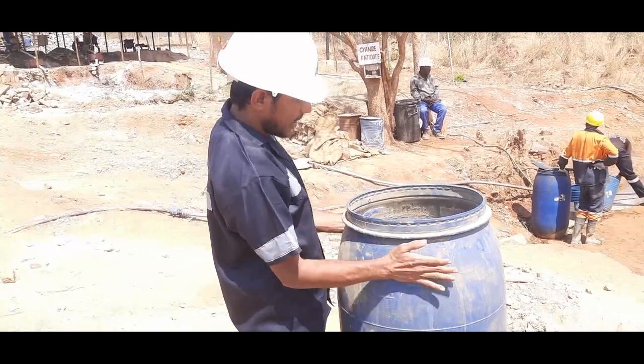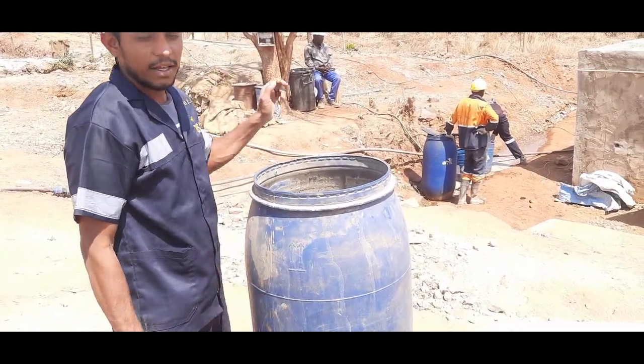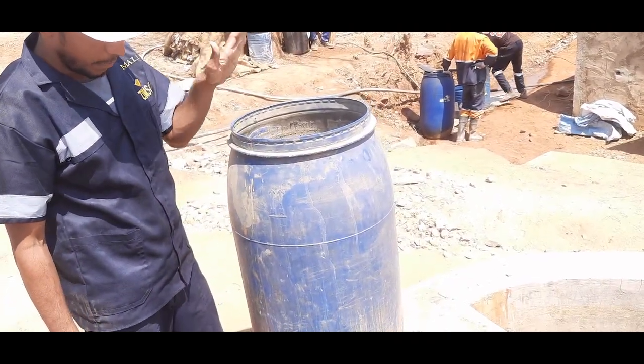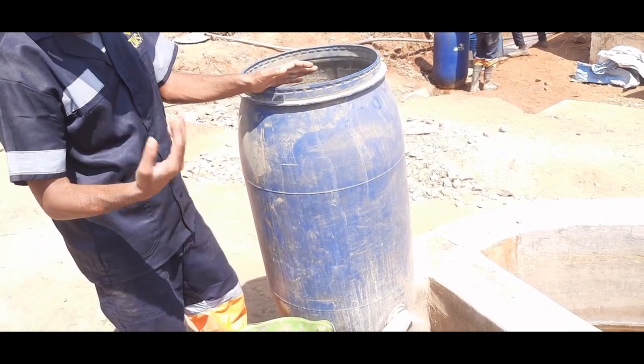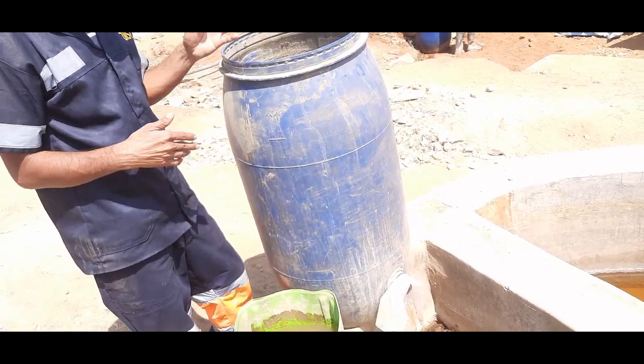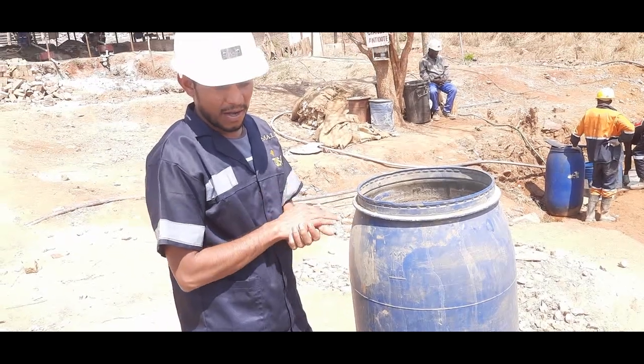And this is a 100 kg. We put a 100 kg pilot bucket for us to know the different characteristics of our ores.